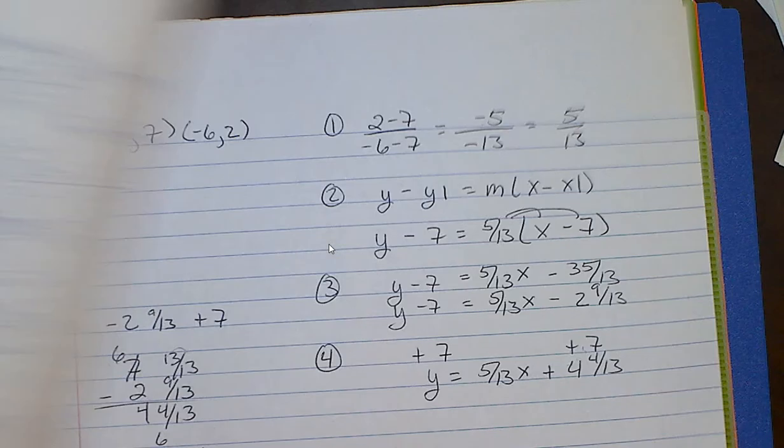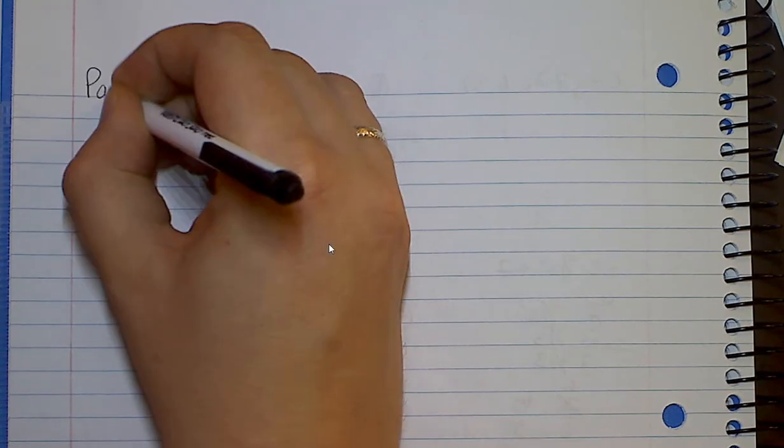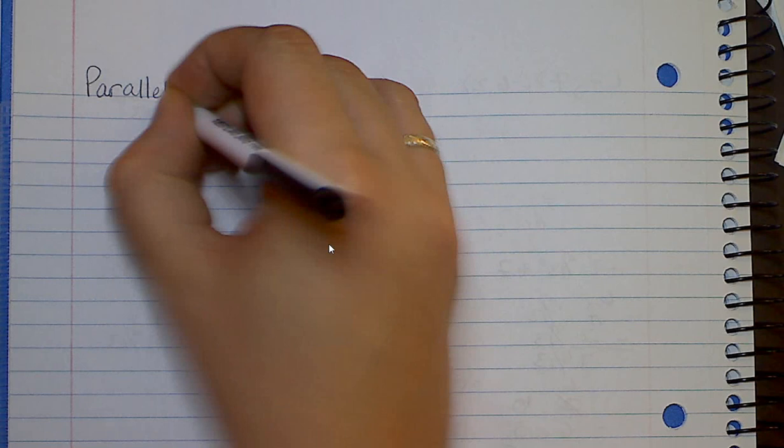Alright, so today we're going to talk about parallel lines. Raise your hand, anybody who's ever heard the term parallel before.